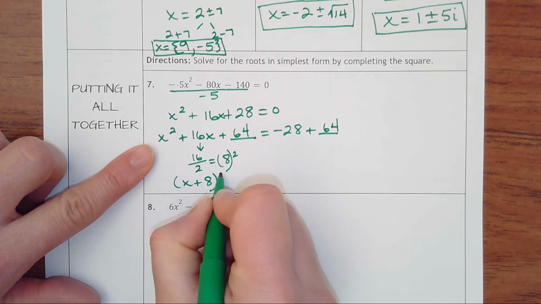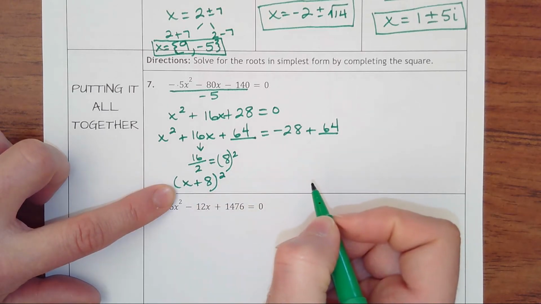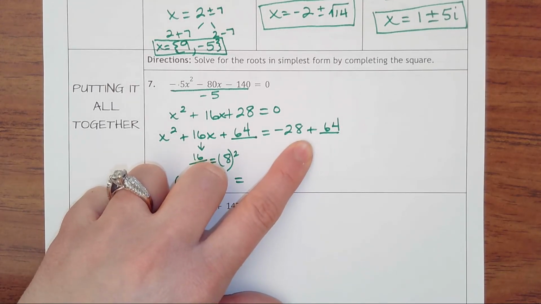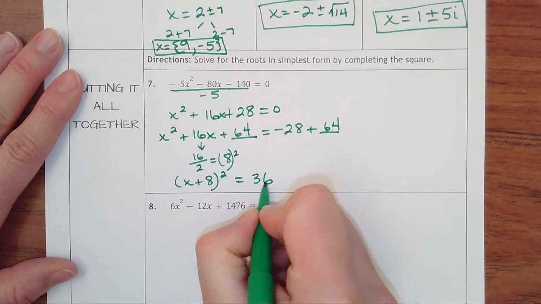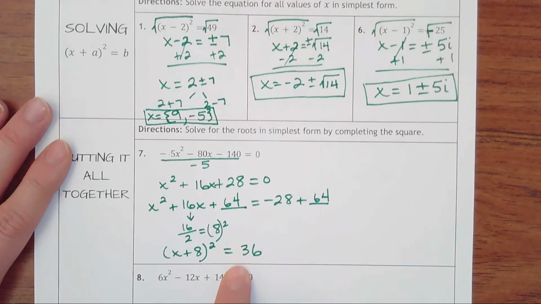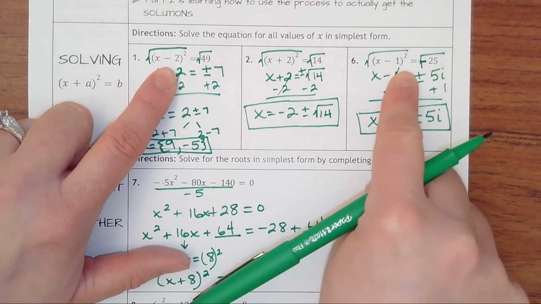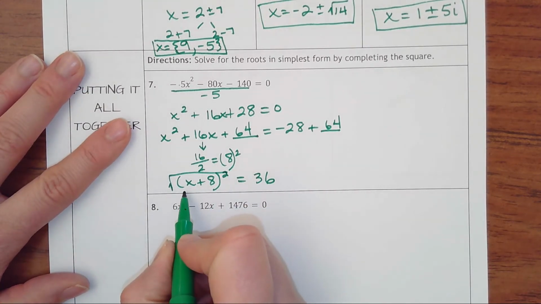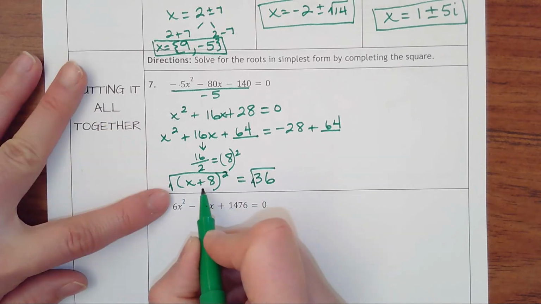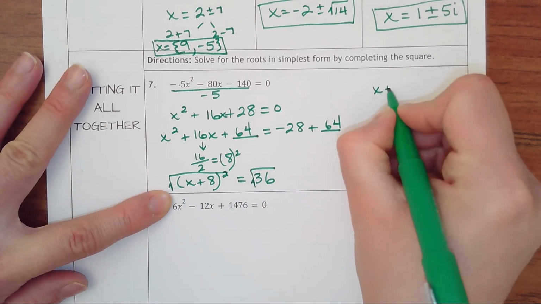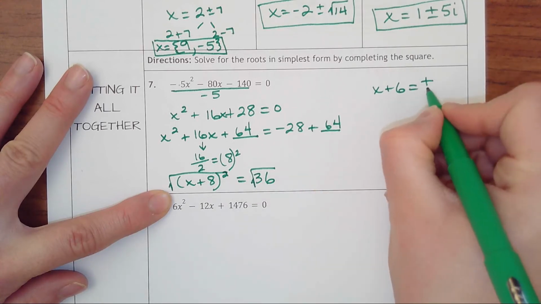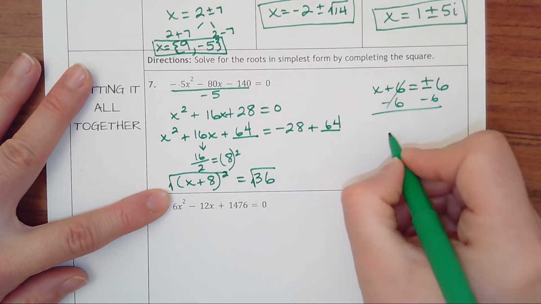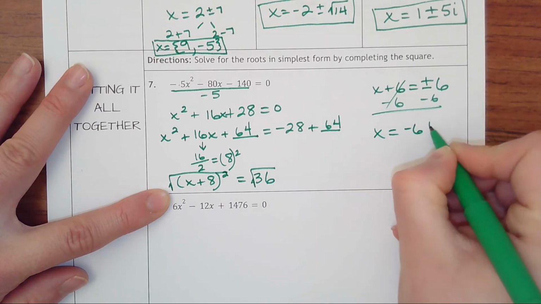So I go ahead and write it where it's that times itself, that quantity squared. 64 plus negative 28 is 36. And now you should see how this looks like how these did. That's why we just practiced them first. So then I would start to get x by itself by square rooting both sides. That'll just give me x plus 8 equals positive and negative 6. And then all I have to do is subtract 8. So I get negative 8 plus or minus 6.